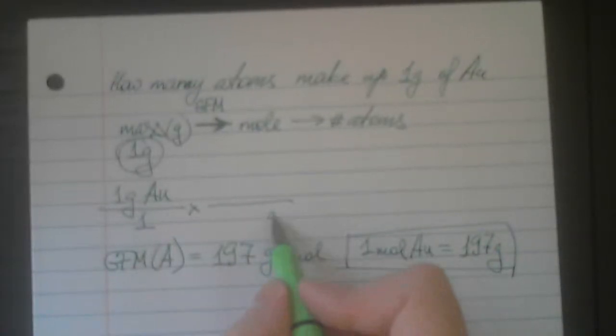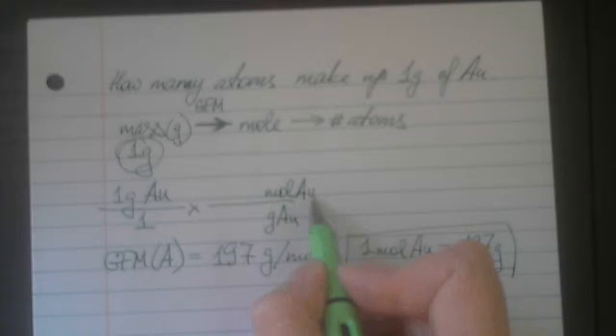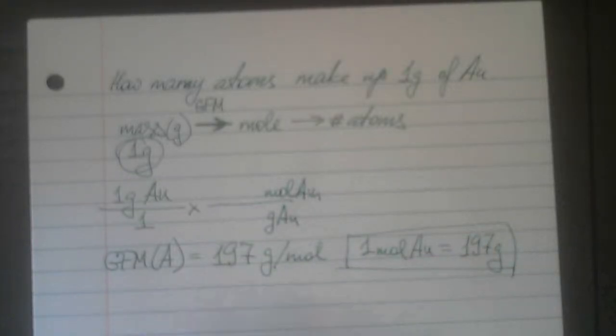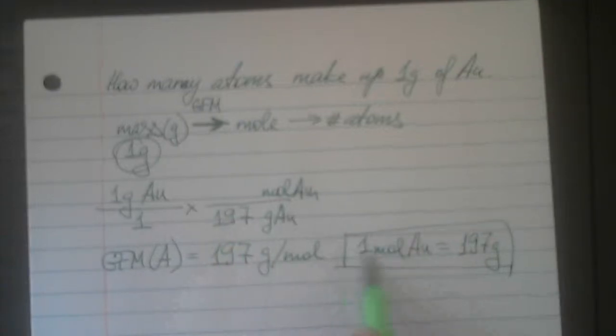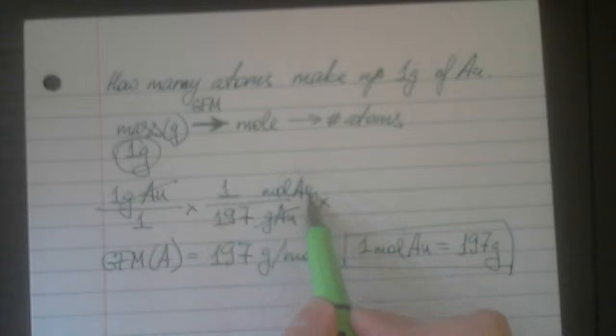We want grams of gold to disappear. We want moles of gold to be our remaining unit. So the number for grams goes into the denominator. The number for moles goes into the numerator. Okay, that will take care of grams, and now we are in the moles of gold.